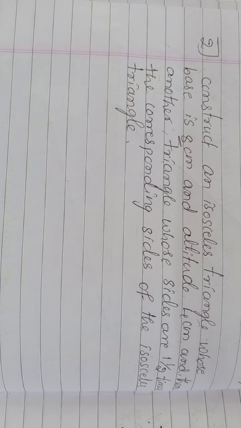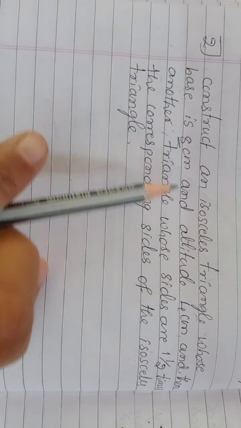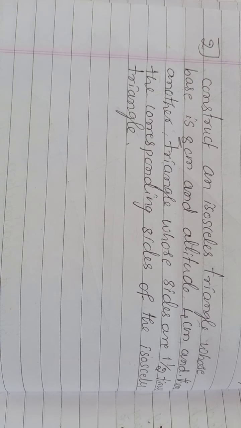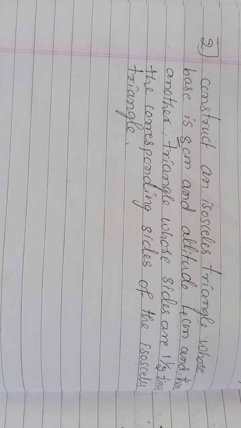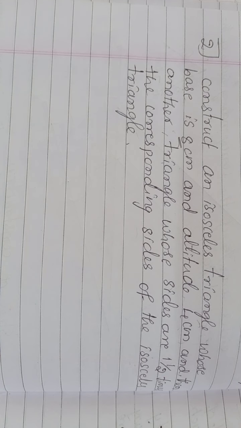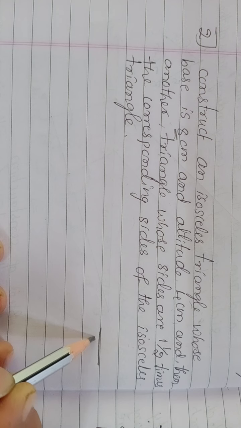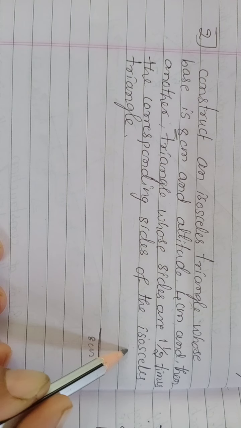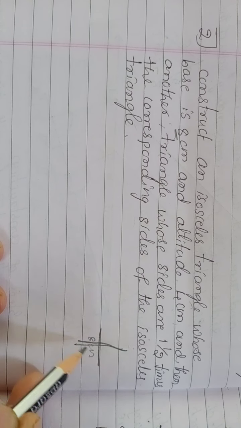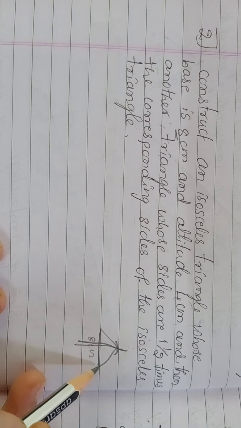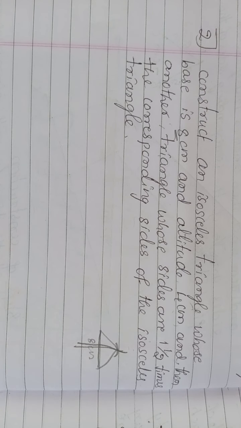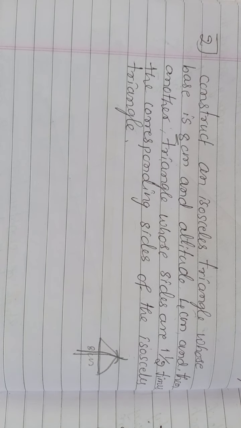Okay. So now what is the procedure we should follow? Just draw the baseline. Then on it we have to construct a perpendicular. Above that perpendicular we have to cut a 4 centimeter length. So what is the base of the isosceles triangle? See, this is 8 centimeter you should draw. Here a perpendicular should be constructed. On that 4 centimeter, then joining. Clear? So let us start constructing.